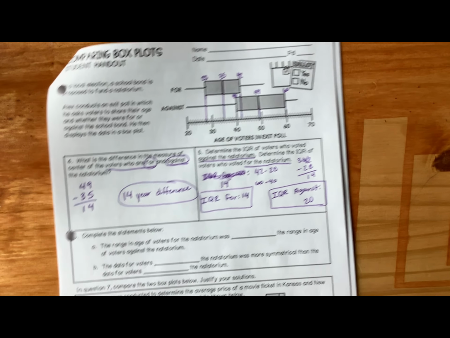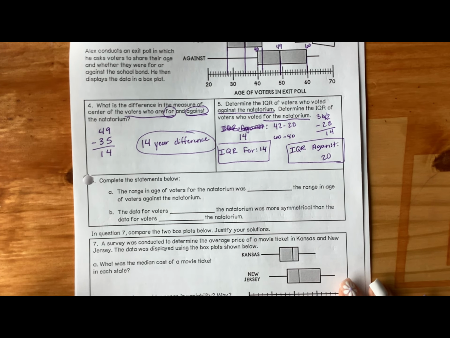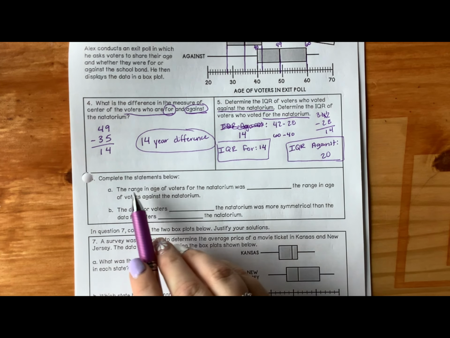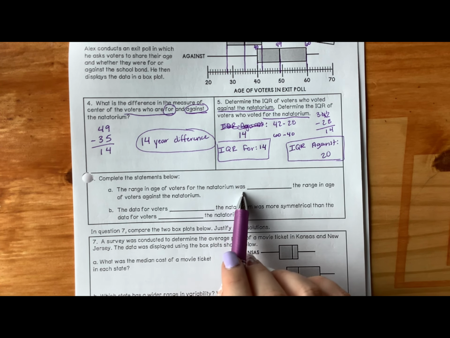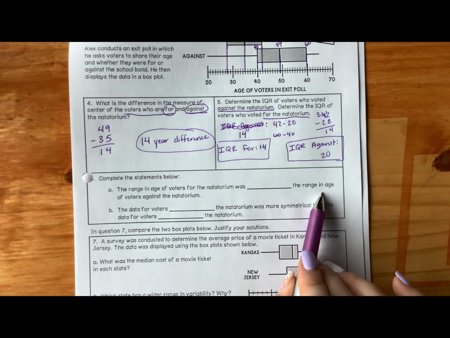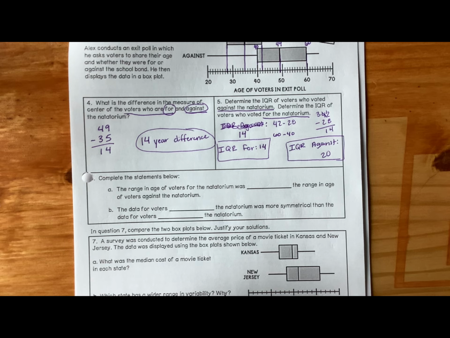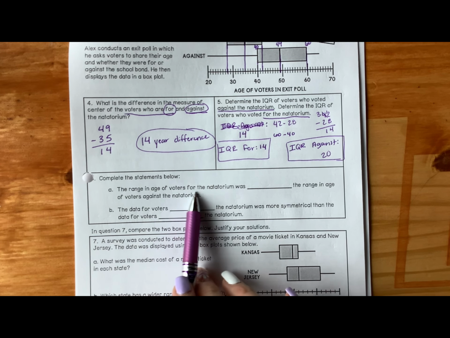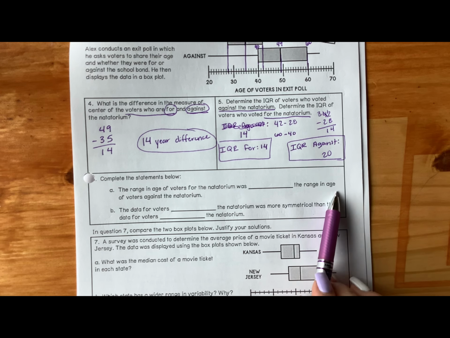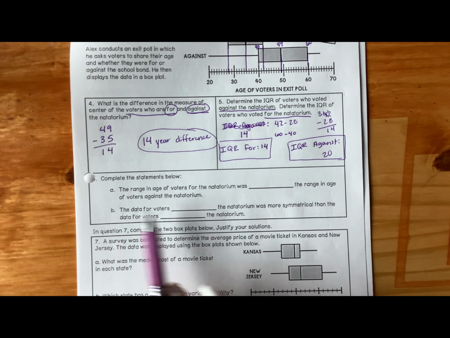Okay, now it says complete the statements below. So it says the range in age of voters for the natatorium was blank, and the range in age of voters against the natatorium. So the range in age of the voters for was blank, the range in age against.